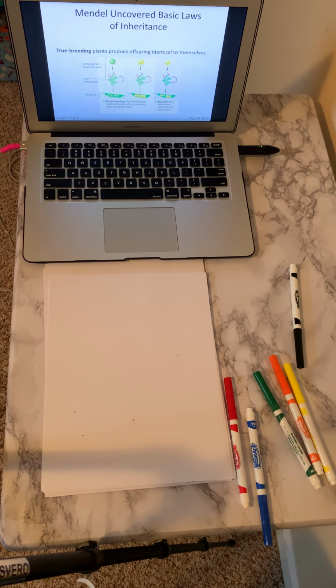It mates with itself, or you mate it with another version of that same plant, and you're going to get the same plant, the same color, identical every single time. So you can get a tall plant with green seeds and purple flowers, or a tall plant with yellow seeds and white flowers every single time. As long as that plant produces an exact copy of itself every time the offspring are born, that is considered a true breeding plant.